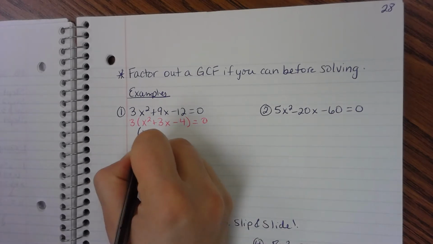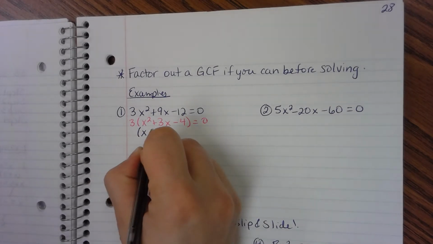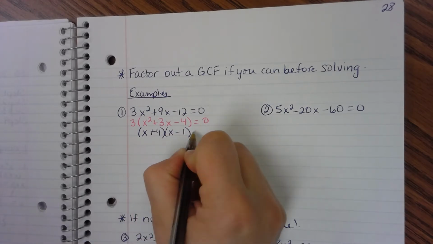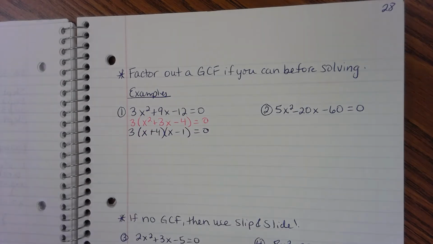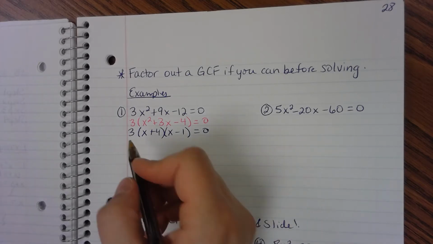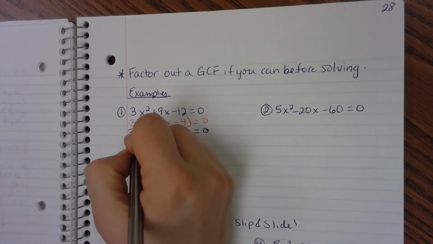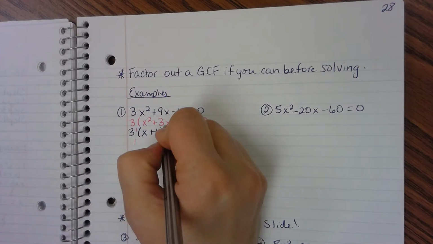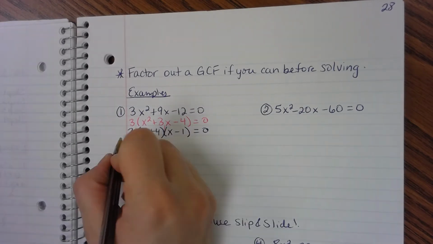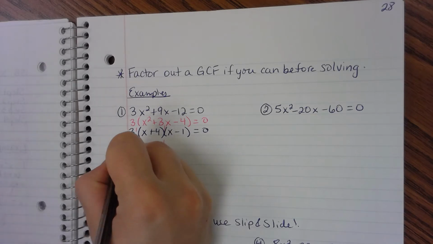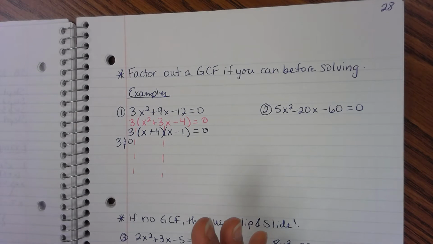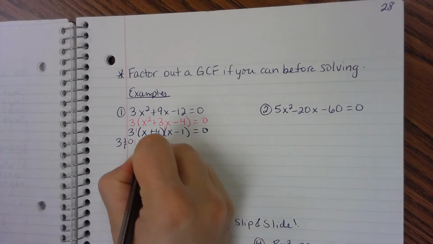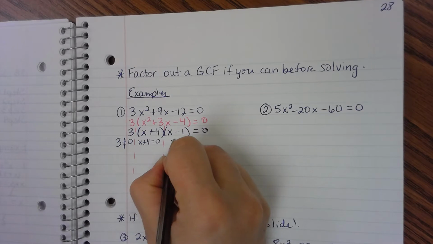And that's x plus 4 and x minus 1. But this 3 that I factored stays there. It doesn't disappear. Now we are going to set each one of these equal to 0. To do so, I'm going to draw in some vertical lines to separate my problems from one another. So I'm going to say that 3 is equal to 0, which actually doesn't exist, so that's not going to be one of my solutions. X plus 4 is equal to 0, and x minus 1 is equal to 0.